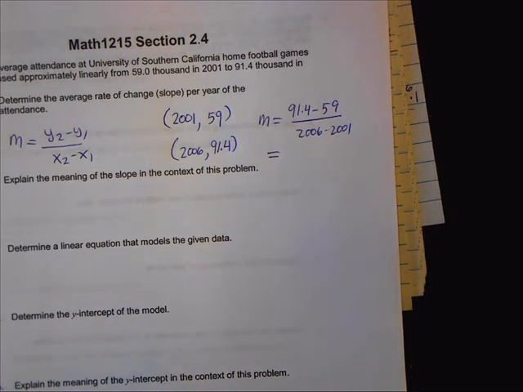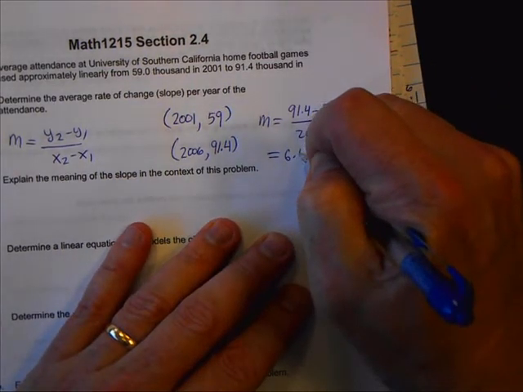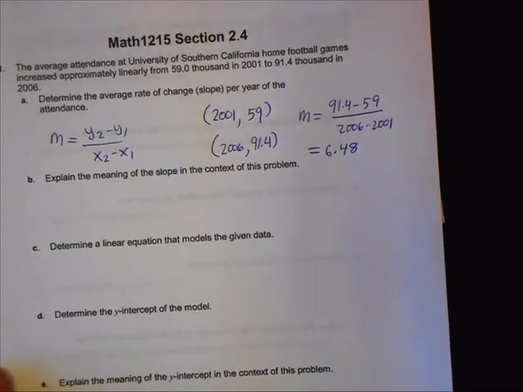I can do that in my head. How many years is that? 5. That's 5 years. So our slope would be 6.48. So there's the number. The slope is just a number. Slope is 6.48. Now here comes the important thing, really.